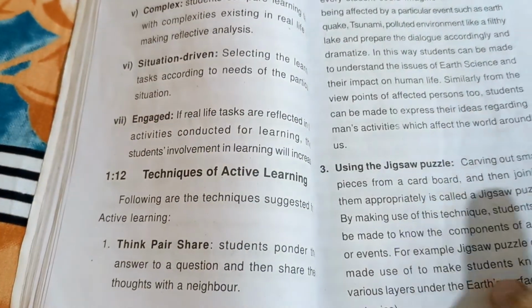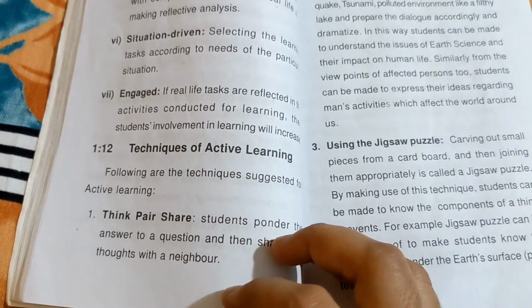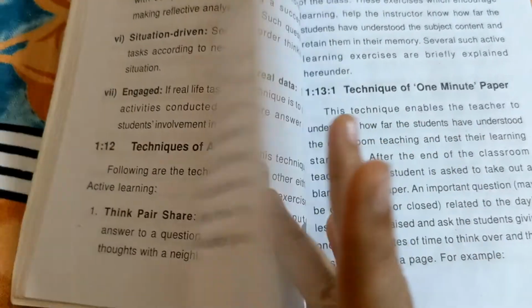I hope you have understood this. So in this video, we saw the meaning of active learning and the various techniques of active learning.